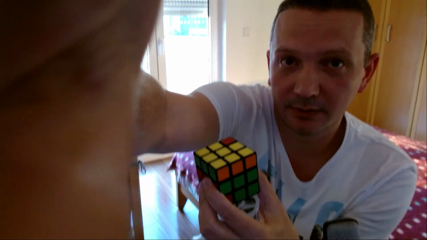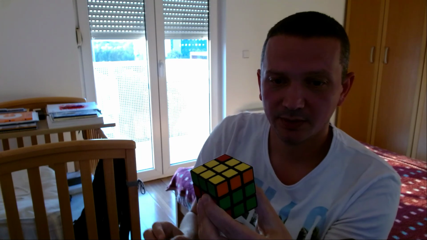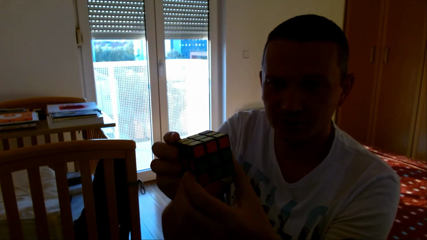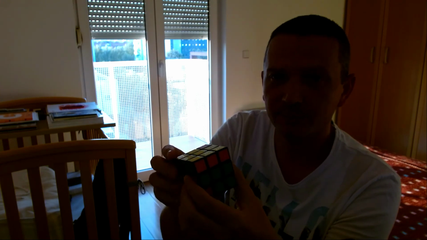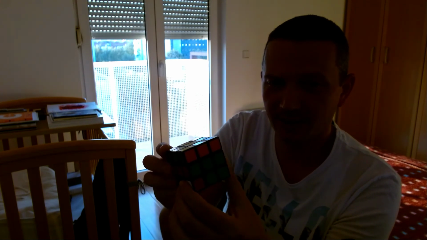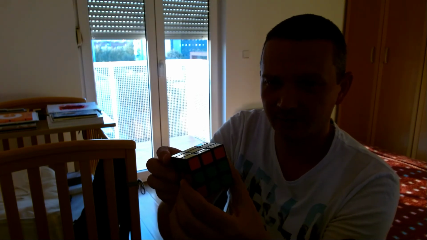maybe I can somehow improve this camera. Okay, we are at the end now. Maybe I need to turn the light on, but as we are at the end of the algorithm, I shall not do that now.